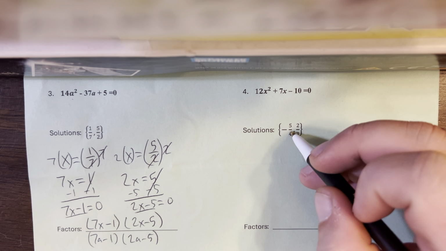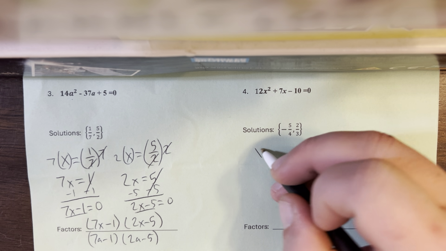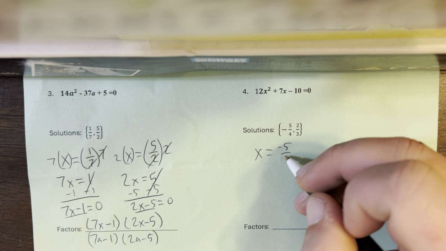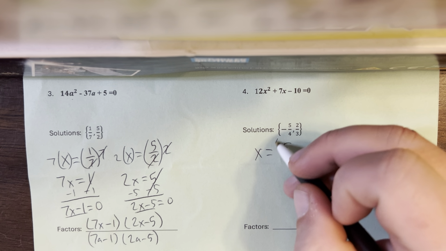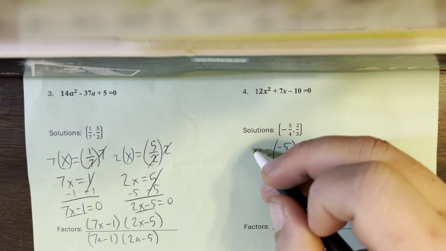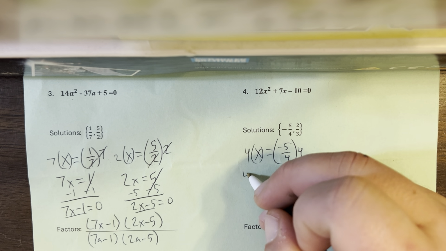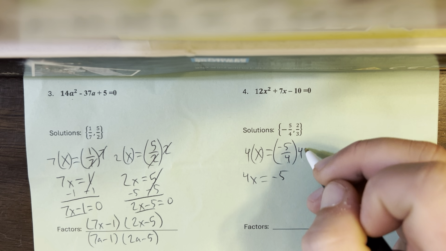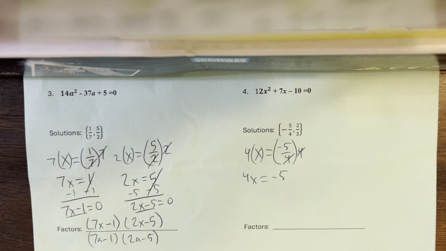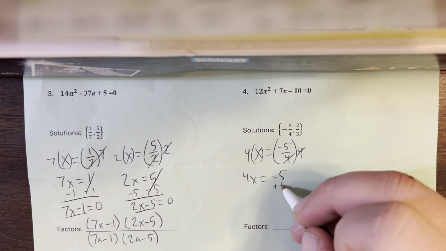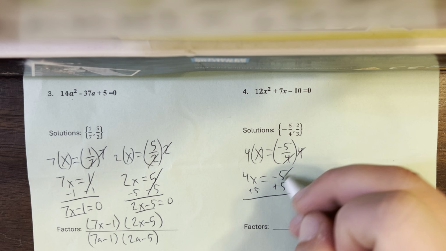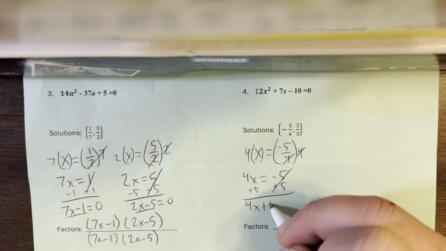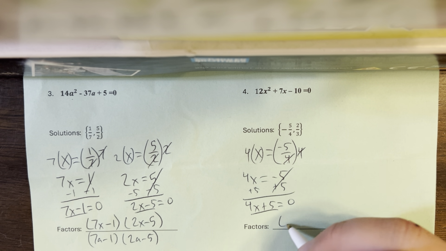Number 4, it gives us, again, the fraction. So x equals -5/4. And so we'll multiply by the denominator of 4. So the 4 cancels out, leaving -5. And then to get rid of the -5, we'll add 5 to the other side. So 4x plus 5 equals 0. That's one of the factors.